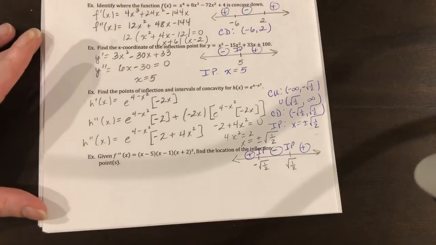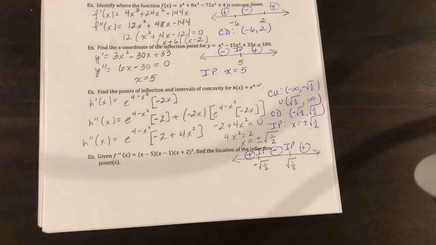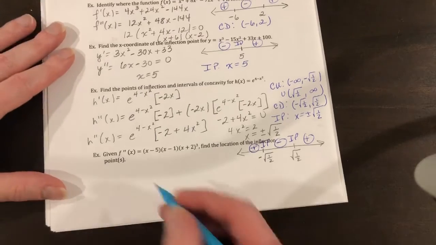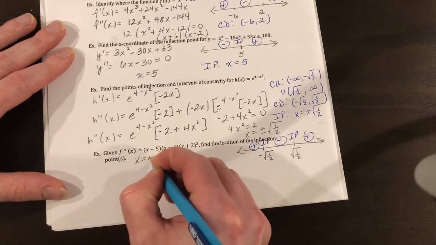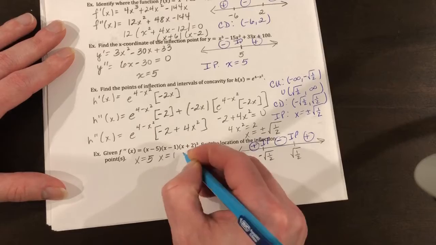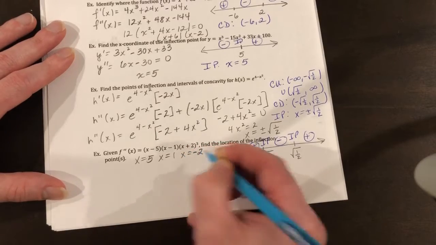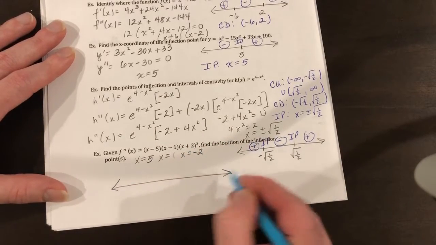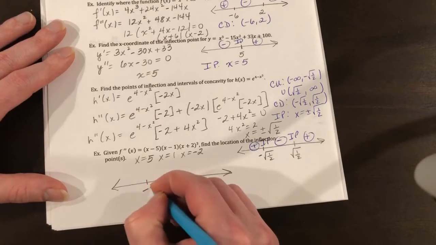Okay, last example problem. It says locate the points of inflection given the second derivative. So what we're going to do is set each one of those parentheses equal to 0. So we get x is equal to 5, x is equal to 1, and x is equal to -2. And we're going to put those all on our number line.